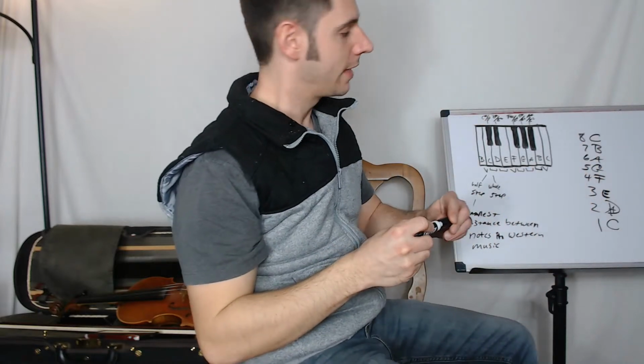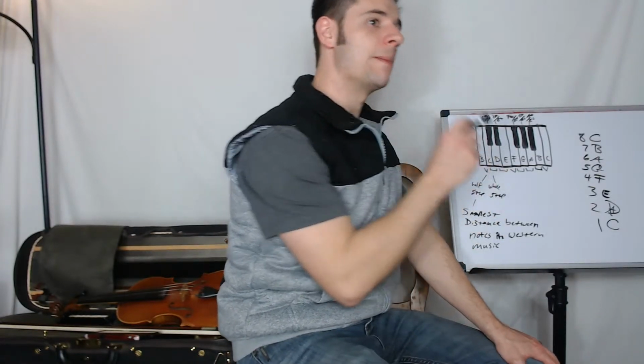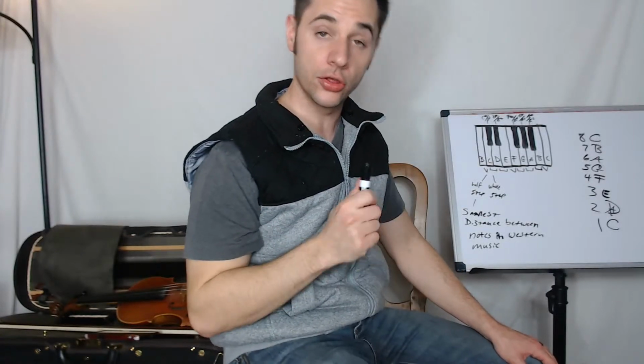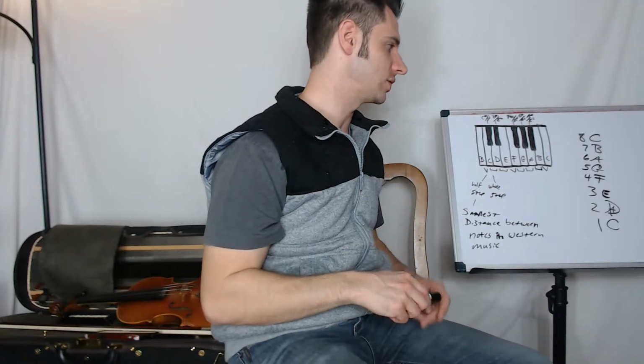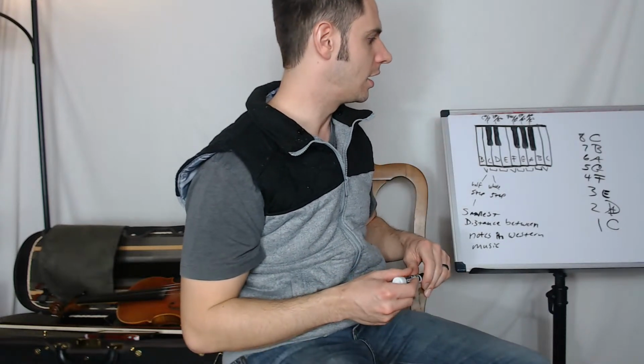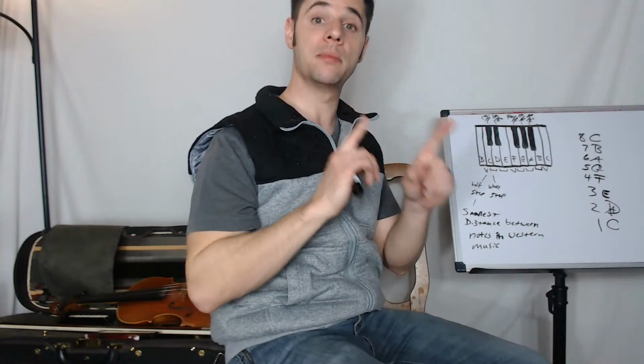Now let's go through this. What you don't know yet is that there is a specific combination of half steps and whole steps that make a major scale. Some of us have done scales already. Others have not. That's okay. Don't worry. We'll get to those in good time in our private lessons. But there are specific combinations of half steps and whole steps that make up a major scale.